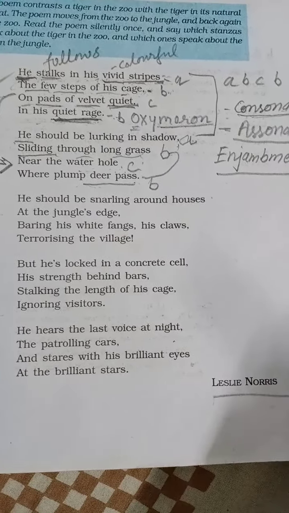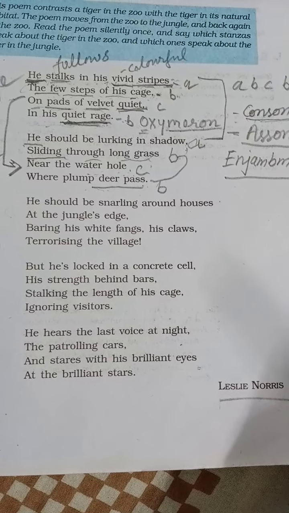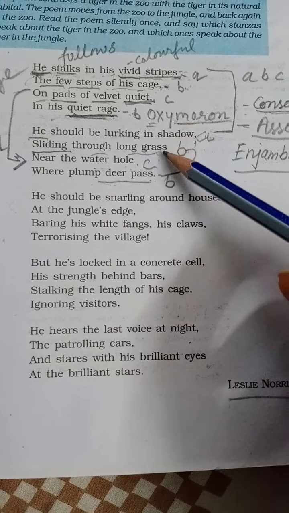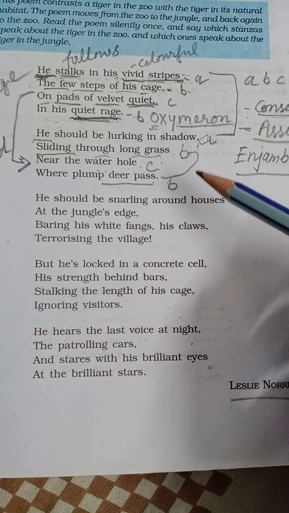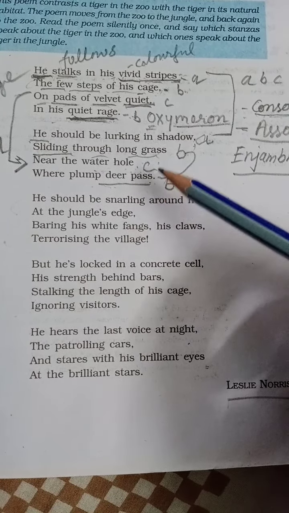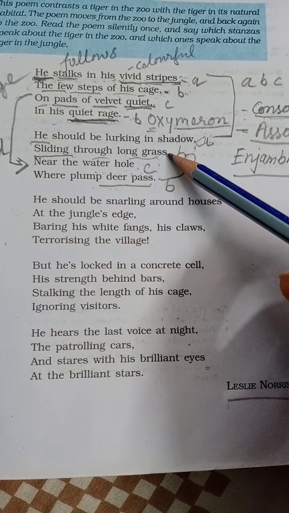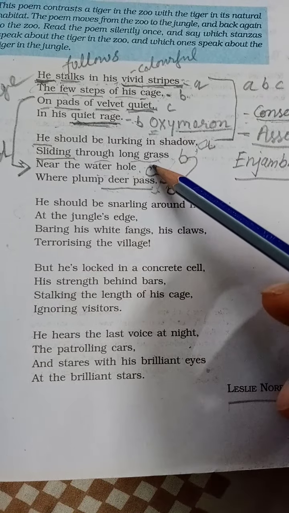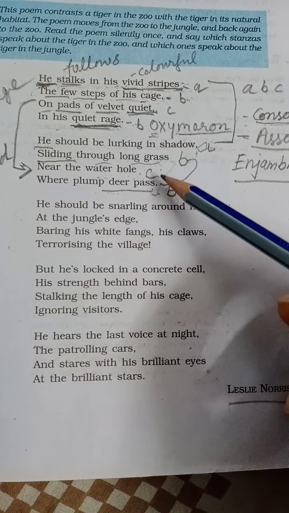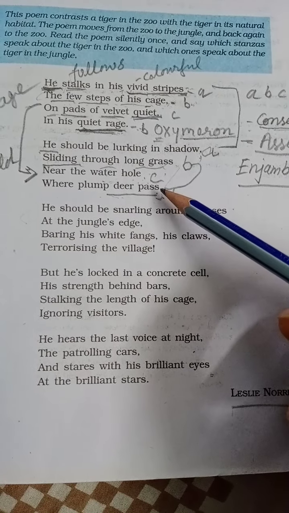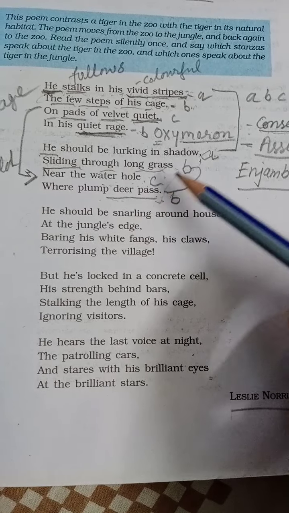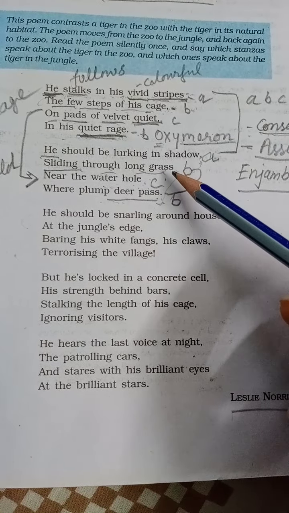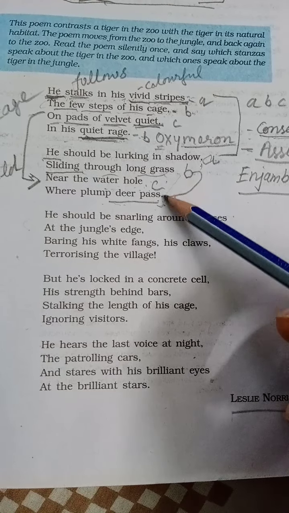And here enjambment can also be seen in second line. In second line and third line there is no punctuation mark, so there is an example of enjambment here. There is no punctuation mark in this line, and in the fourth line there is a full stop. Here it is a comma, so there is no example of enjambment. Enjambment can be seen in three lines here.